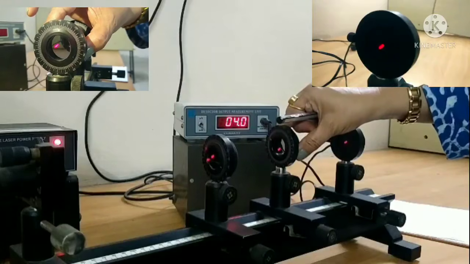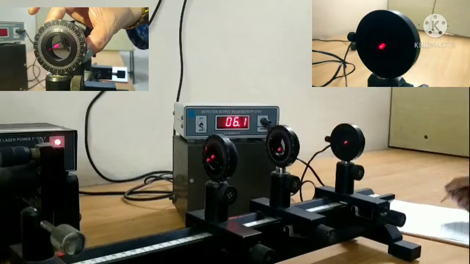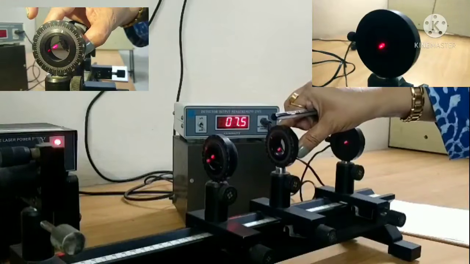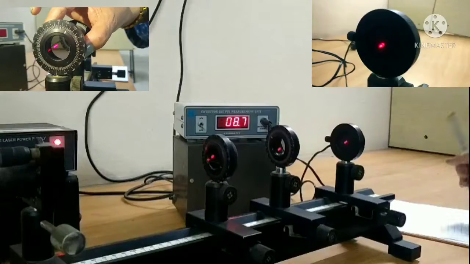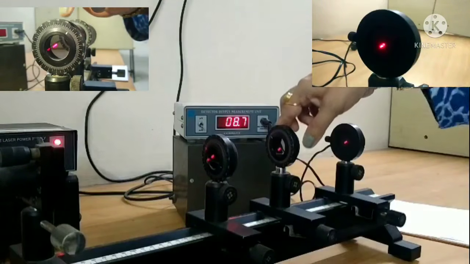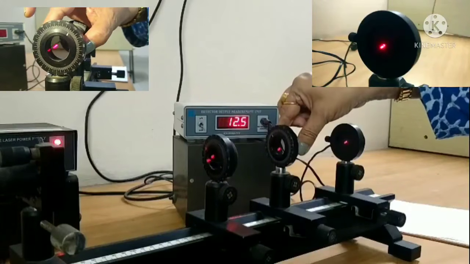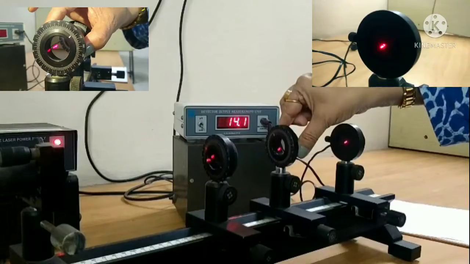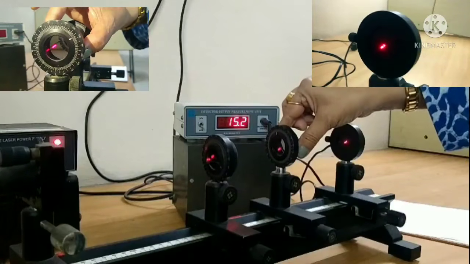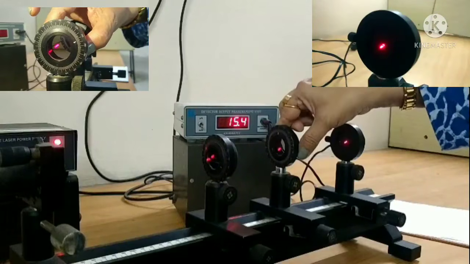So when the polarizer analyzer pair is crossed, the light intensity is 0, but when the angle again increases, the intensity increases. In this way, in a 360-degree rotation, we see that two times our intensity becomes maximum and two times the intensity becomes minimum.